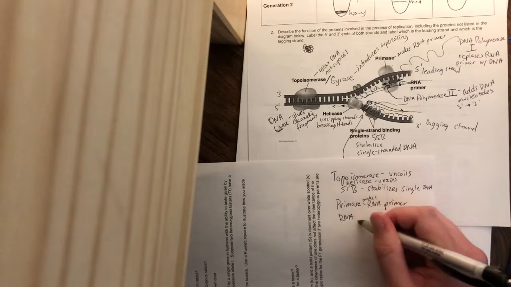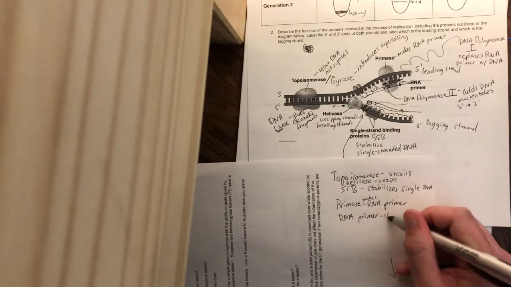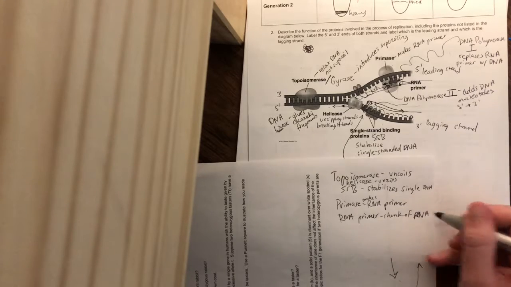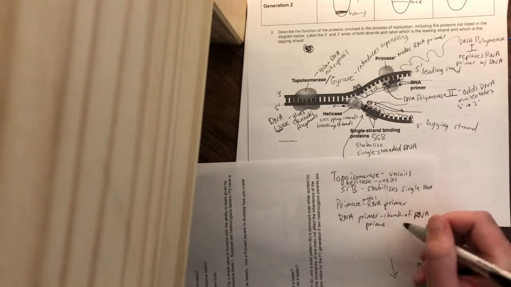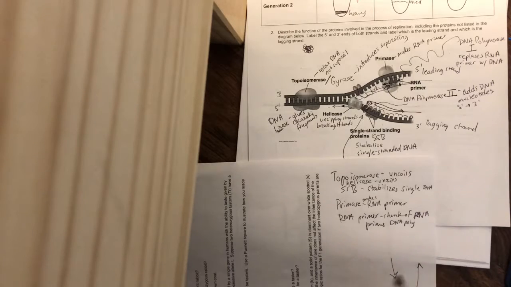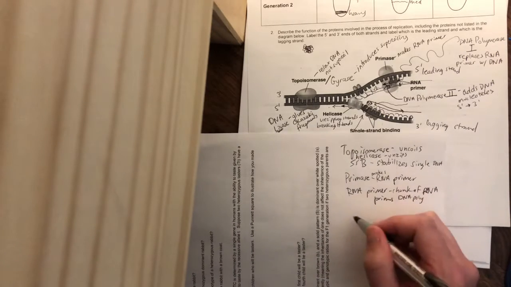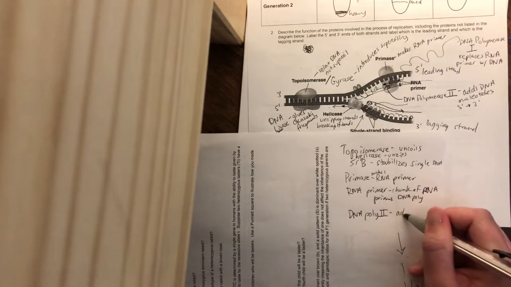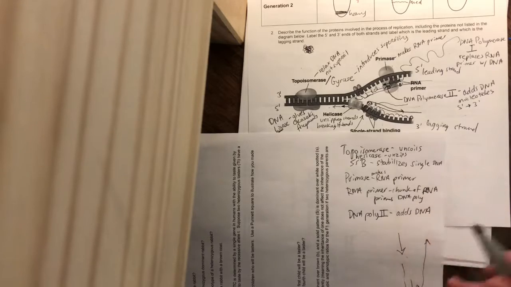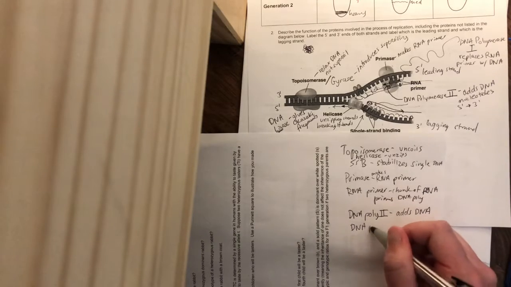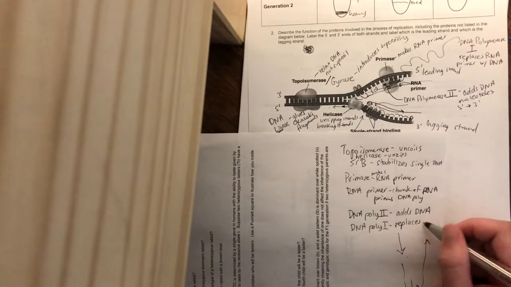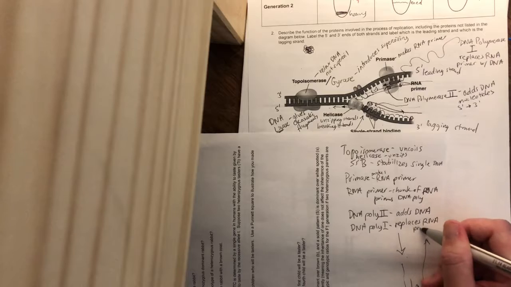Then the RNA primer is a little chunk of RNA that primes where the DNA polymerase should show up. Okay, from there, we have the DNA polymerase 2, which comes in and adds DNA nucleotides. Then we have the DNA polymerase 1, which replaces that RNA primer with DNA.